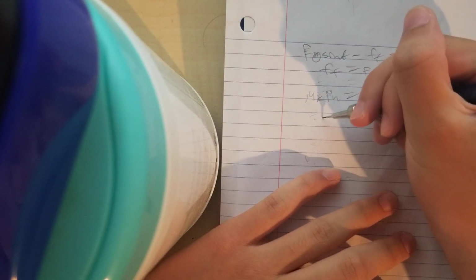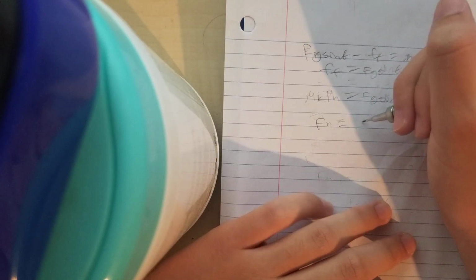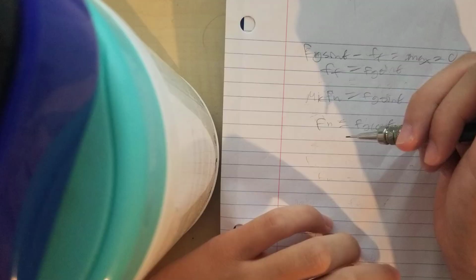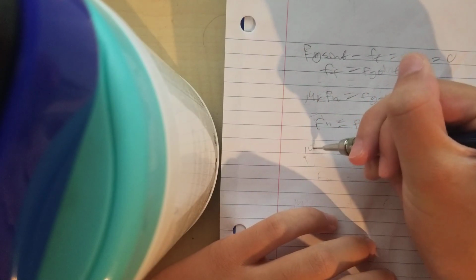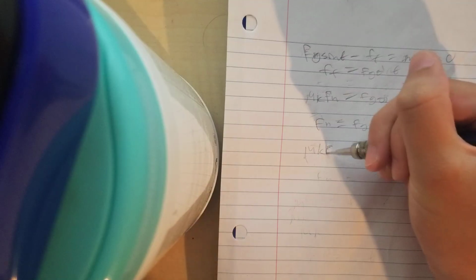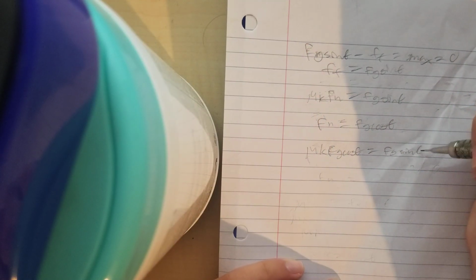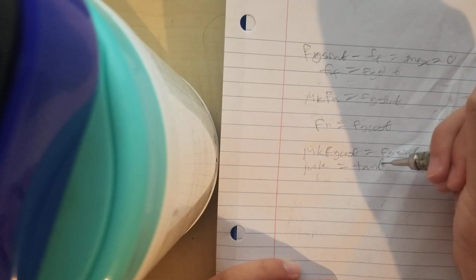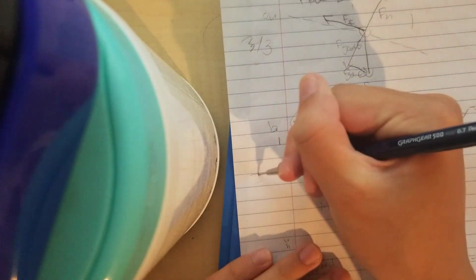And since for the y we set Fn equal to Fg cosine, since the y direction doesn't move, we could just put Fg cosine here, which means mu sub k times Fg cosine theta equals Fg sine theta, and you move it to the other side, so mu sub k is equal to tan theta, and that is the fourth point. So for part B, I got 2 out of 4.